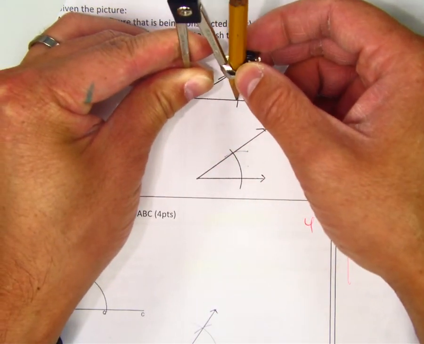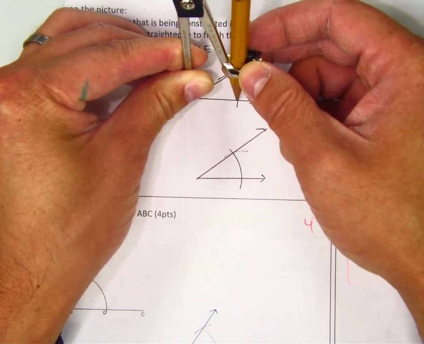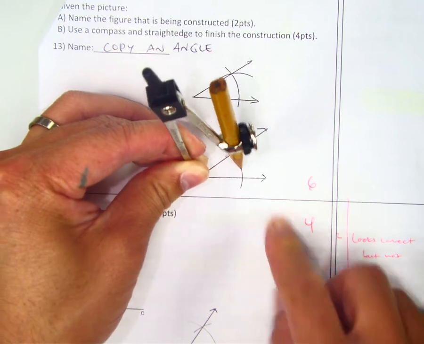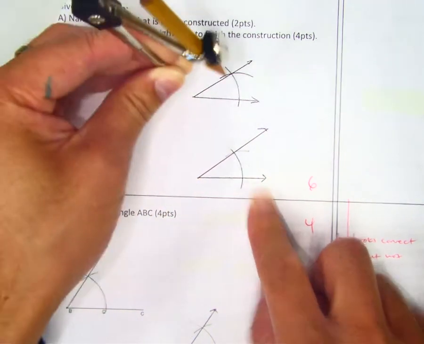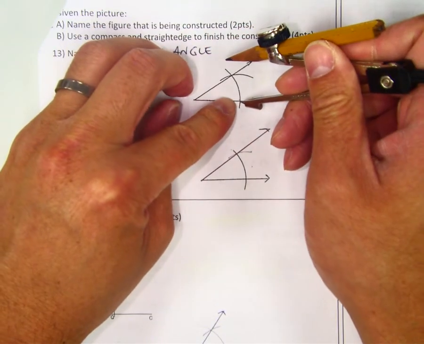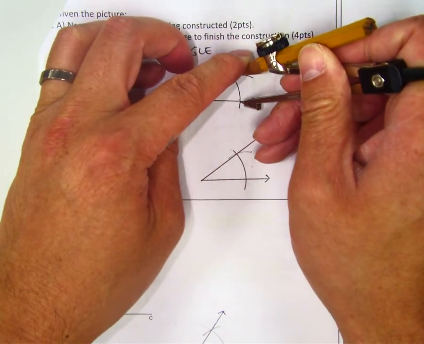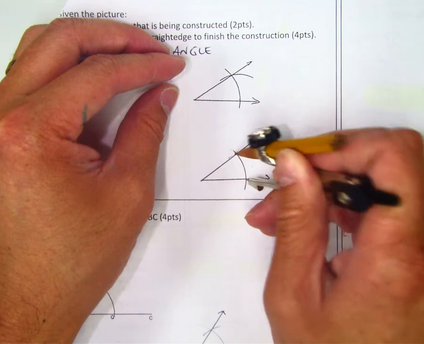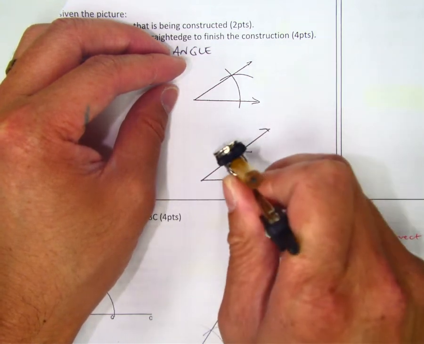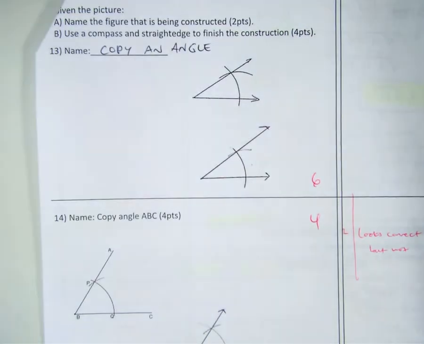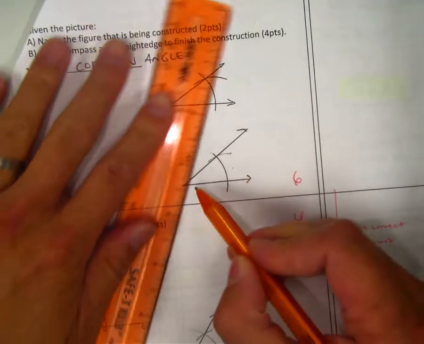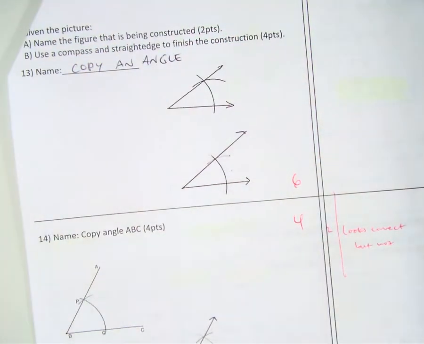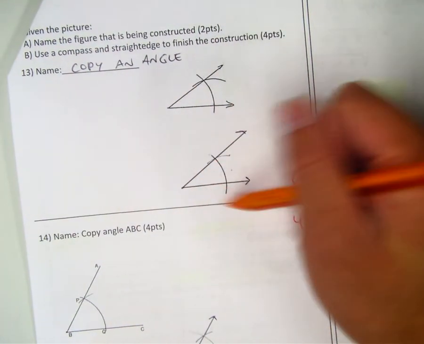So move your compass there and go through. I already have that arc there for you, so that was the first step. The second step is to go right here at this intersection and measure the width of the angle. Go ahead and draw that line right there. And we learned in class that X marks the spot, so you just go through here. So 2 points for that one and 4 points to be able to copy it.